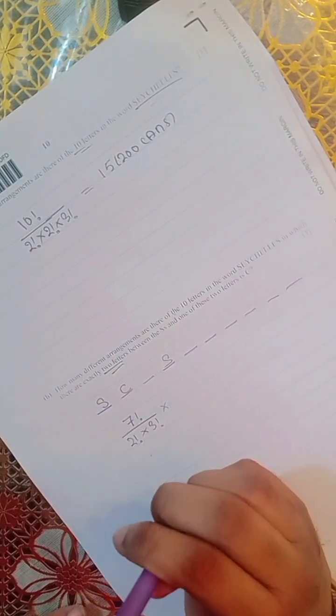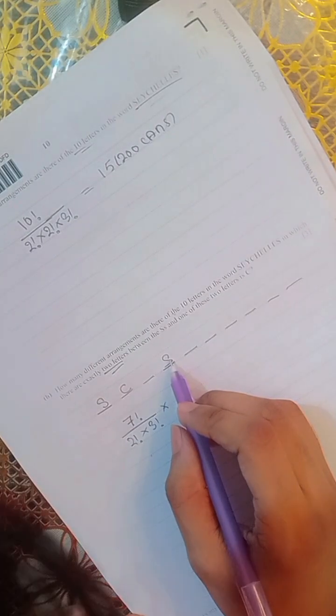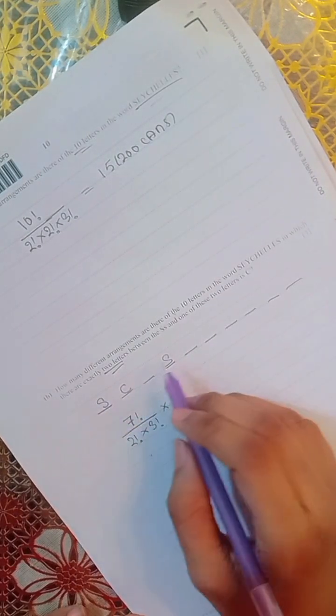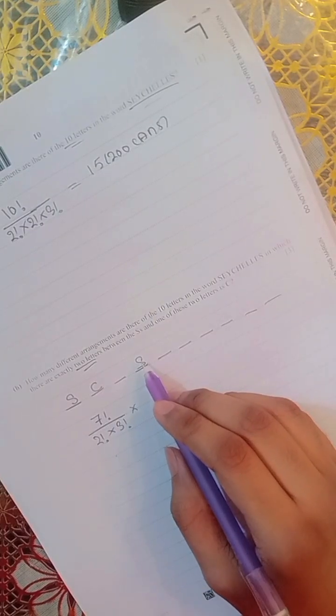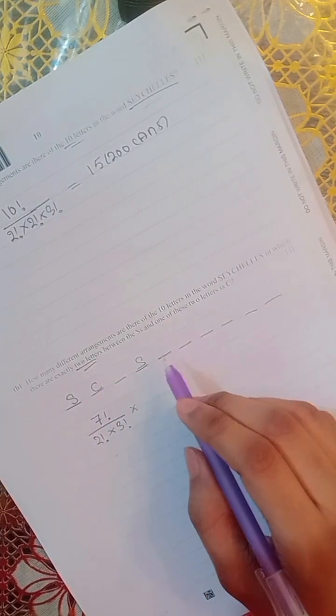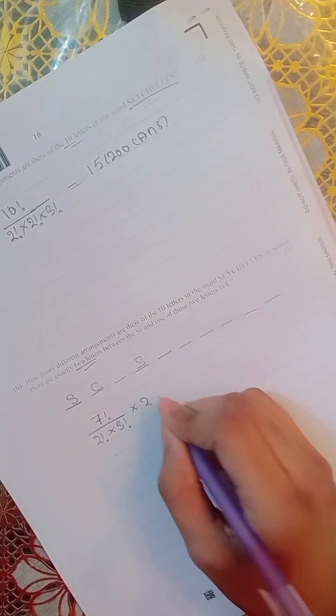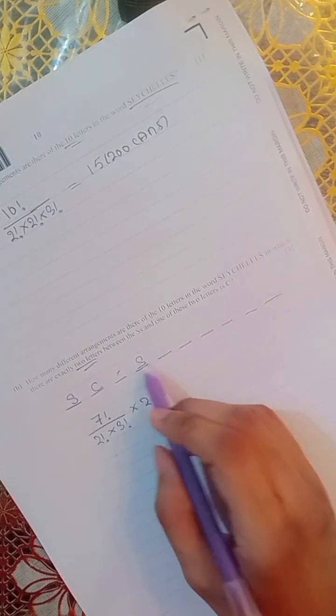Now, how else can we do this? There are this many number of ways. 7 factorial, and there are two S's. Now these two S's can be in different formats, so I have to multiply by 2. As this S can be here, and then C can be here. So how many ways can we write this?